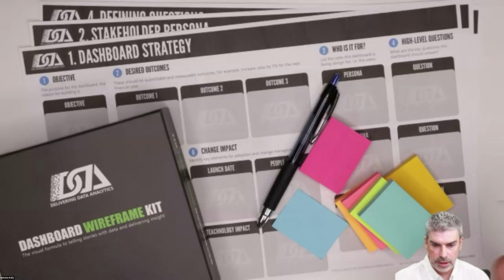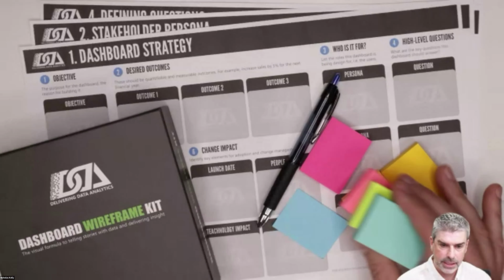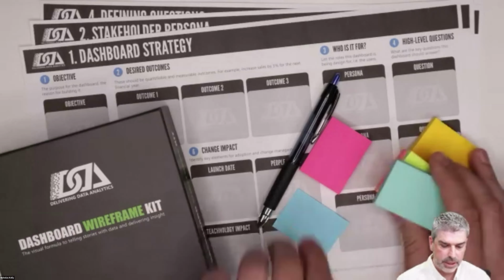So here's what you're going to need, right? And the simpler this is, the better, right? So you can see there's nothing digital that we're going to be using here. It's all physical stuff. So like I said, you're going to be using these sticky notes.